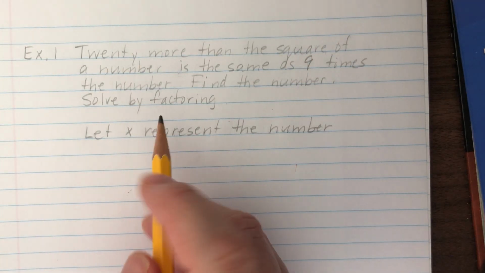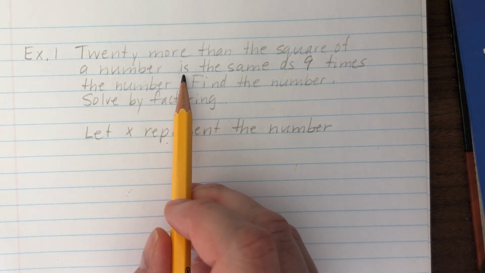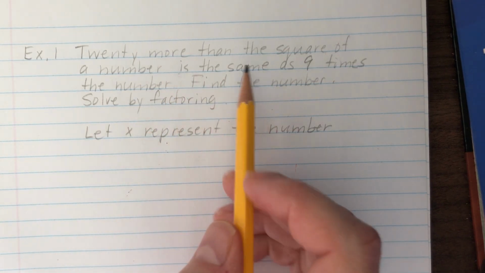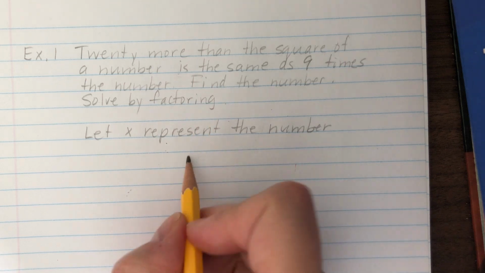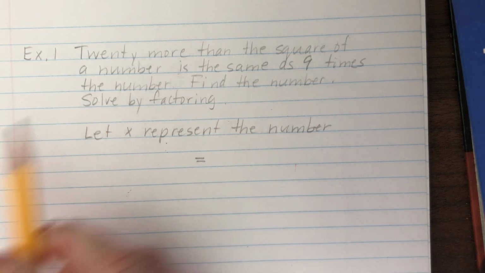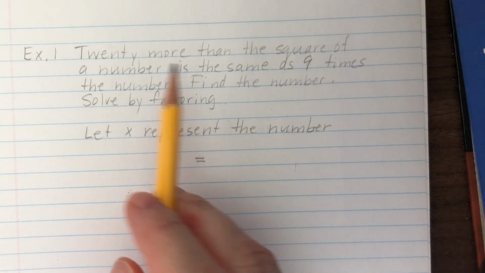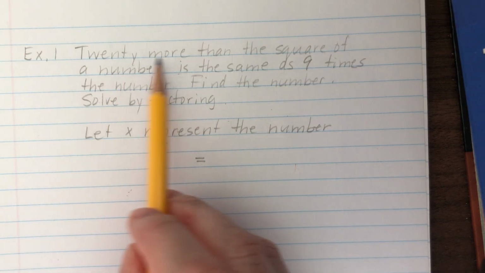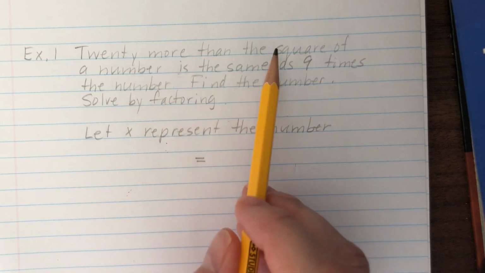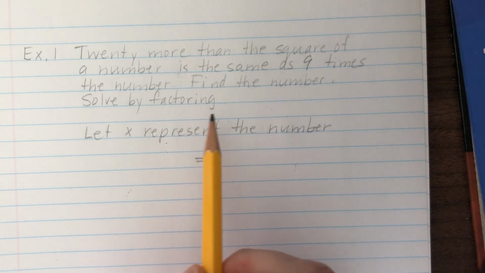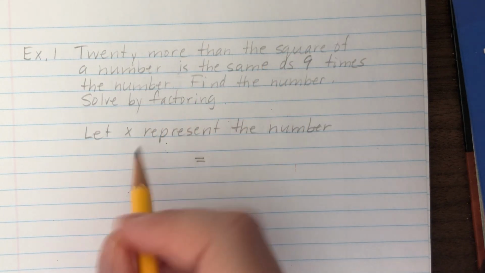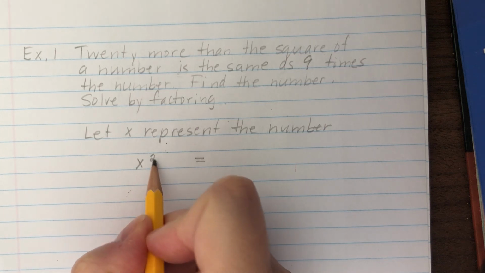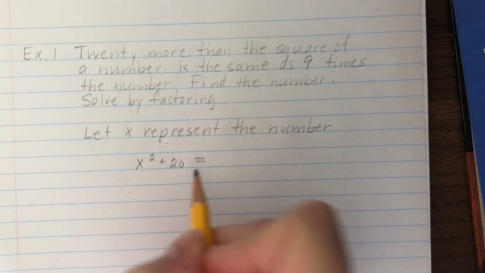And now let's take a closer look here. The words "is the same as" imply an equal sign. So we have something on the left of the equal sign and something on the right side of the equal sign. On the left, we have 20 more than the square of a number. That means you're going to take the number x and square it and then add 20 to it. So x squared plus 20 would appear on the left side.